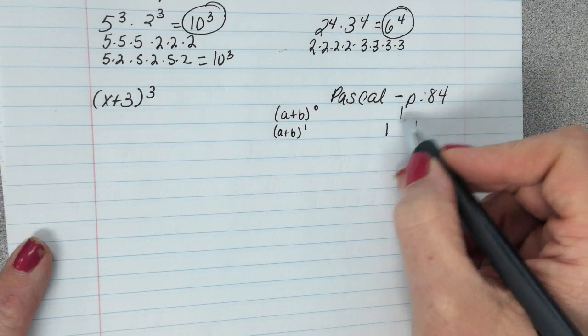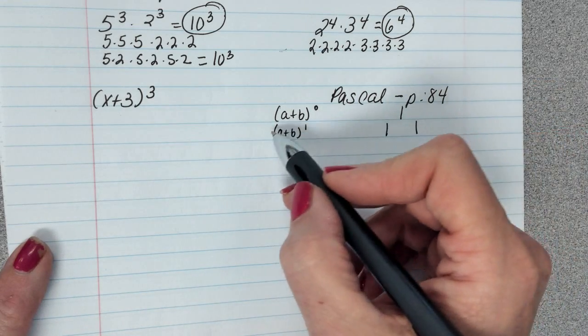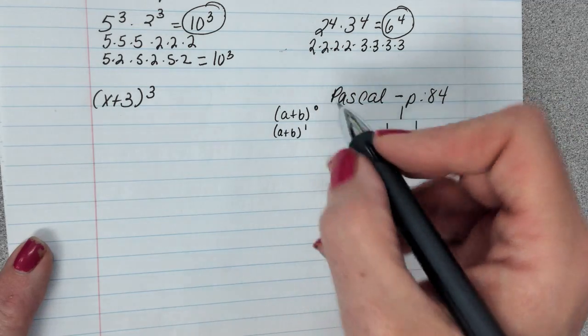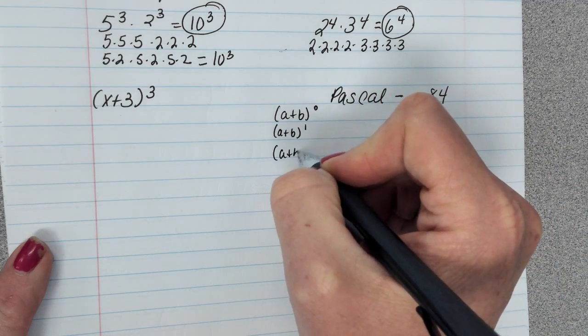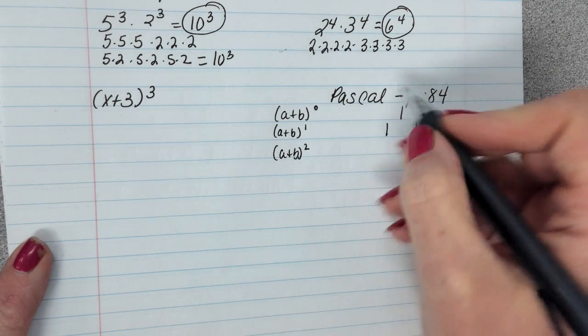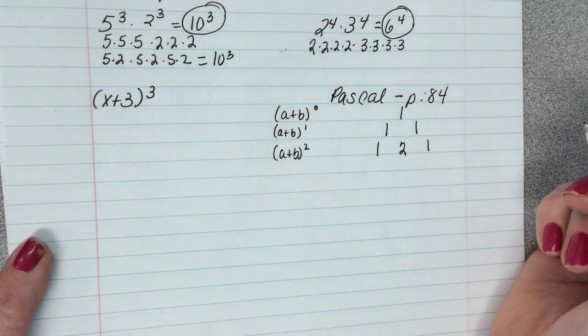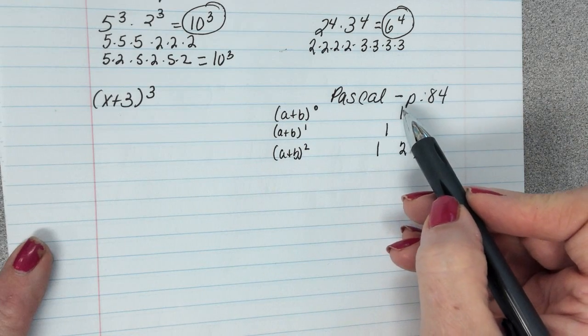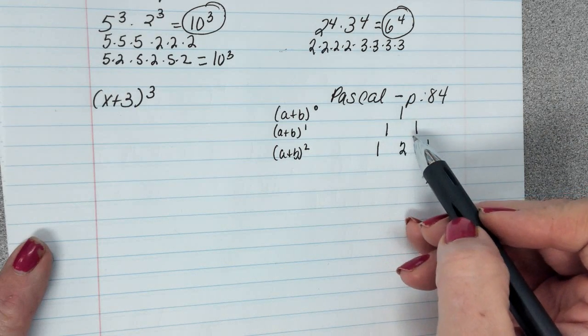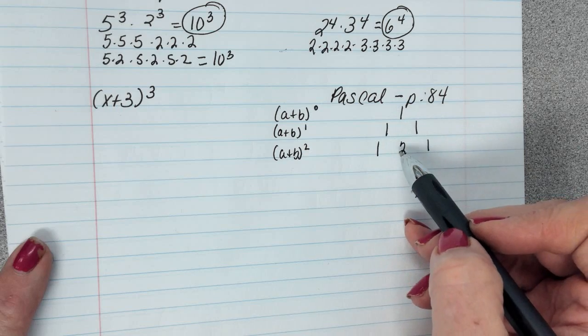Okay, so then he was just trying to figure out the coefficients for these types of problems. And here's what he noticed. If we have a plus b squared, the coefficients are 1, and then it's 2, and then it's 1. Look at the pattern. We bring the 1 down, we bring the 1 down. 1 plus 1 is 2.